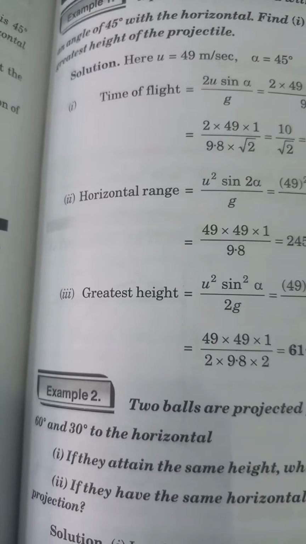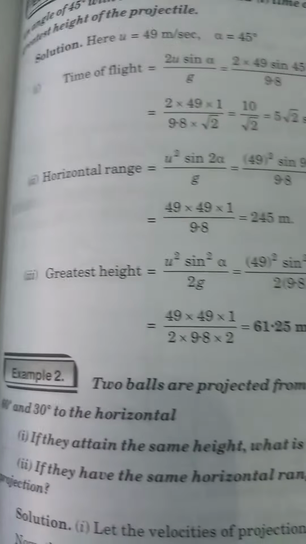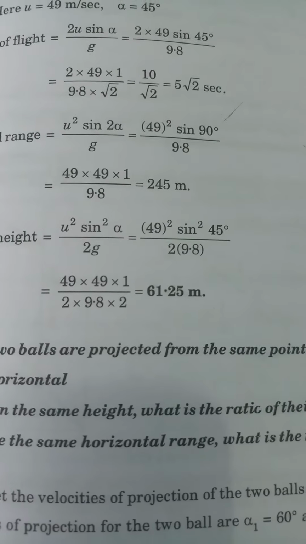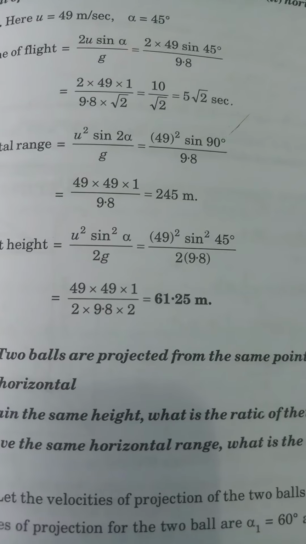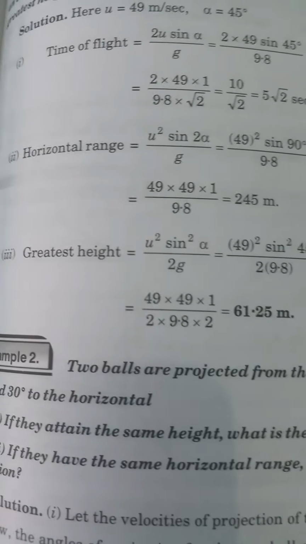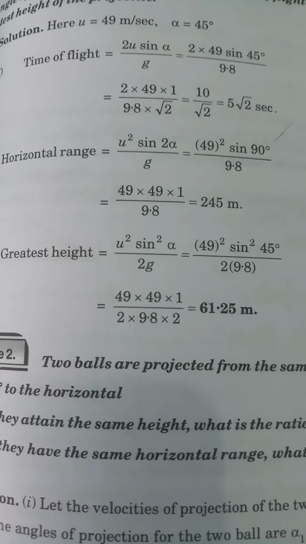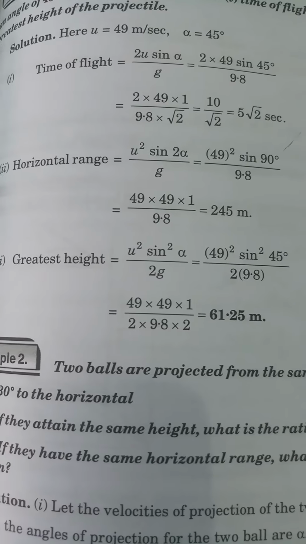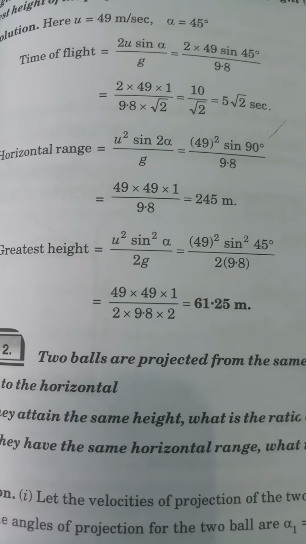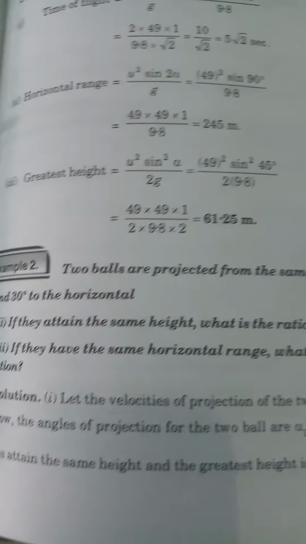These three parameters are time of flight, horizontal range, and greatest height. The particle attains greatest height 61.25 meter. Horizontal range, the particle covers 245 meter and time required is 5 under root 2 second.